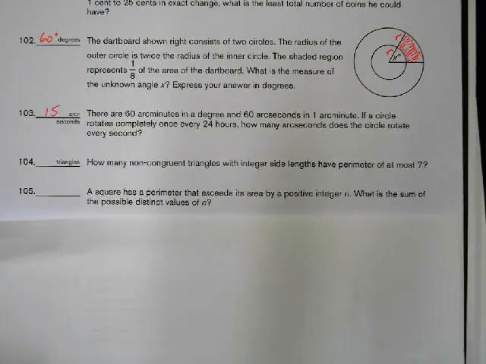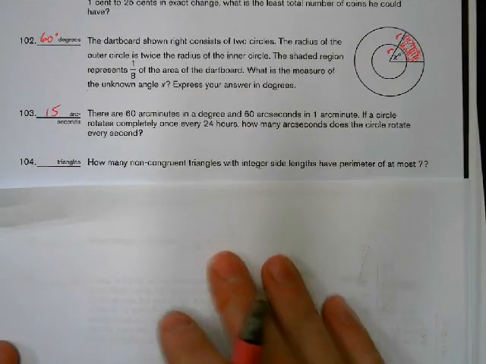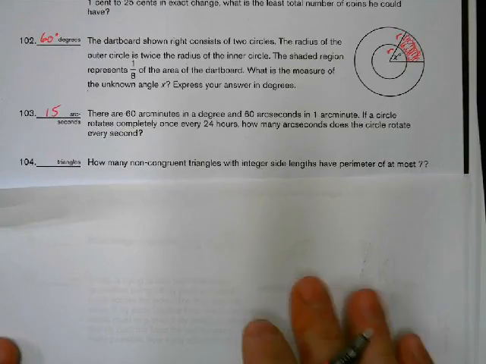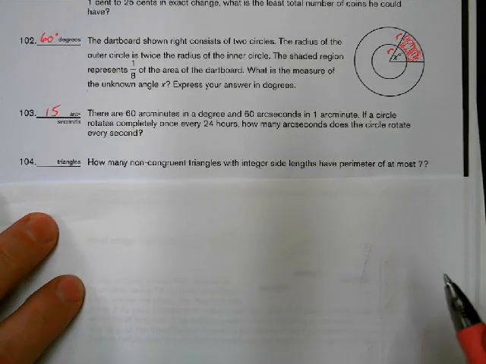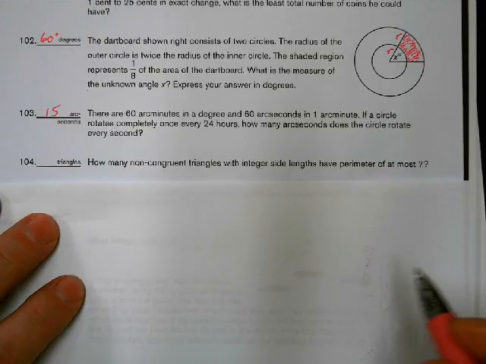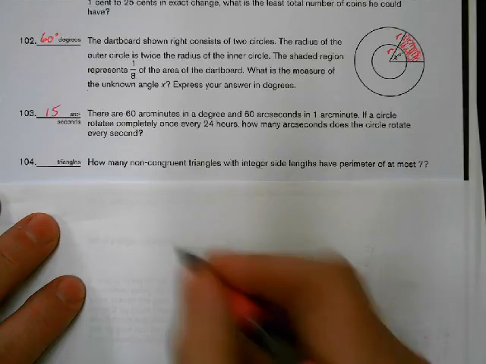Number 104: how many non-congruent triangles with integer side lengths have a perimeter of at most 7? Okay, so we want a perimeter of at most 7. Let's keep track of our 3 sides. We'll call the 3 sides small, medium, and large.